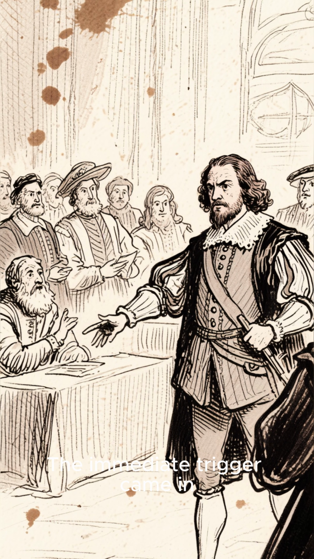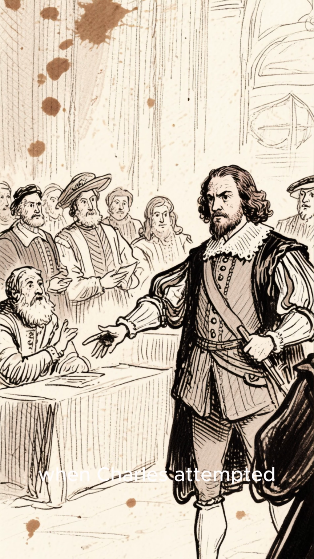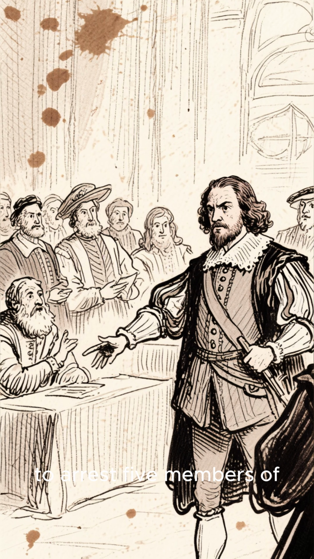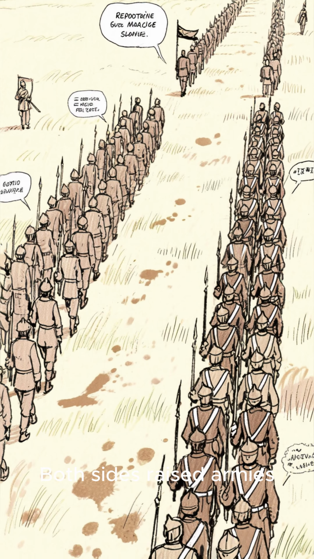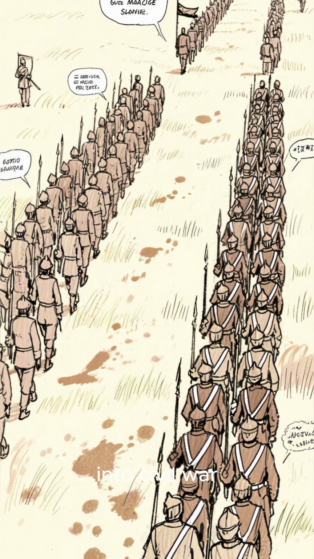The immediate trigger came in 1642, when Charles attempted to arrest 5 members of Parliament, leading to a breakdown in trust. Both sides raised armies, and the country descended into civil war.